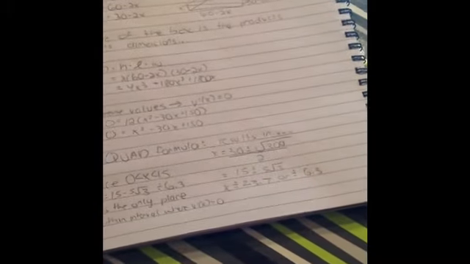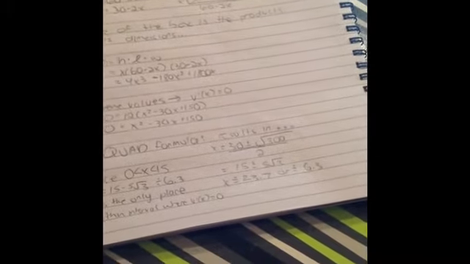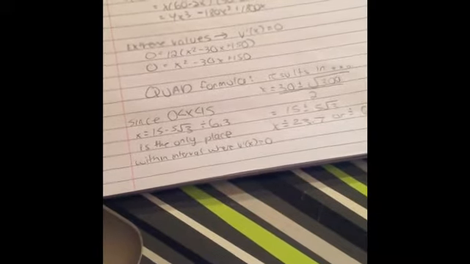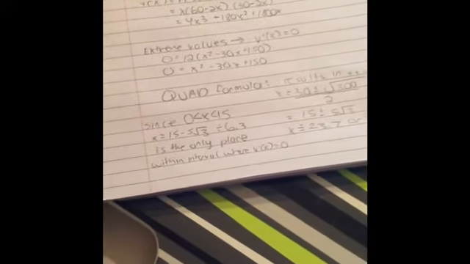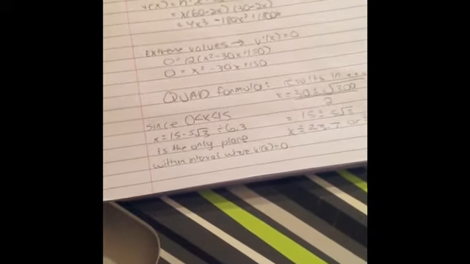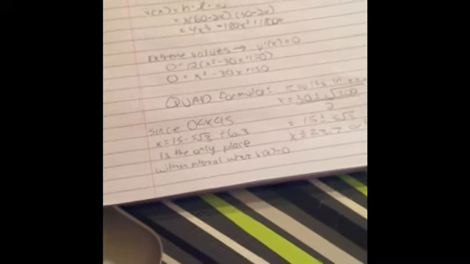Obviously we can't factor that, so we have to use the quadratic formula, and you should get x equals 30 plus or minus root 300 over 2. That can be simplified to 15 plus or minus 5 root 3, which is approximately 23.7 or approximately 6.3. Since 0 < x < 15 is our domain, x equals 15 minus 5 root 3, approximately 6.3, is the only place within the interval where the derivative is 0.